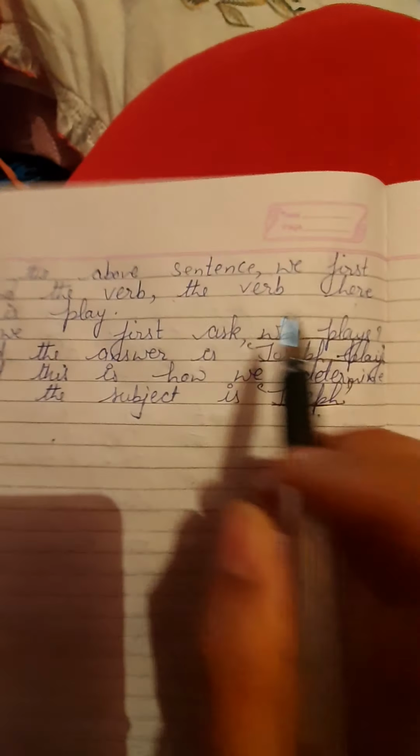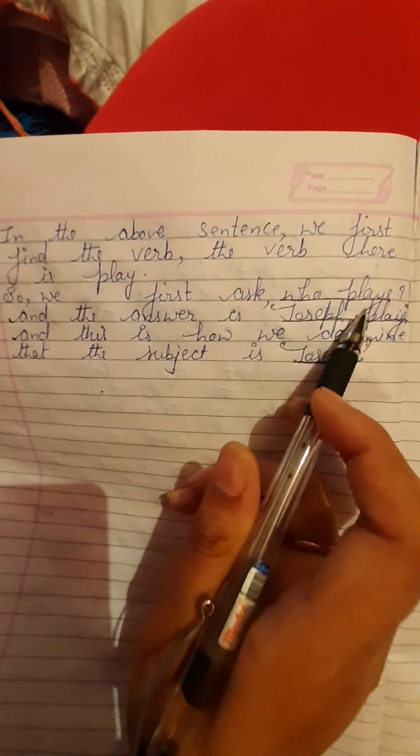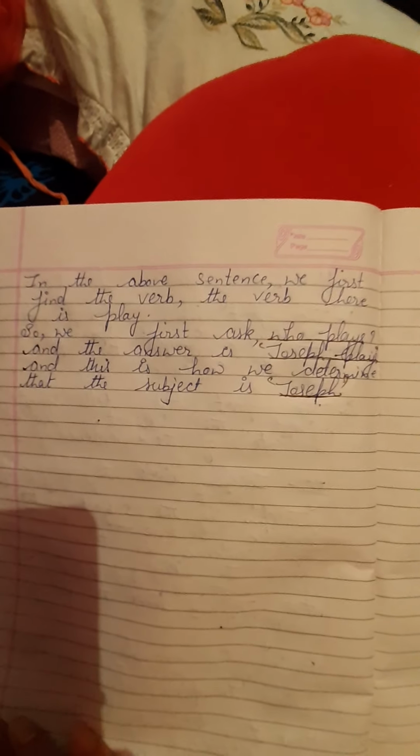In the above sentence, we first find the verb. The verb here is play. So we first ask who plays, and the answer is Joseph plays, and this is how we determine that the subject is Joseph.